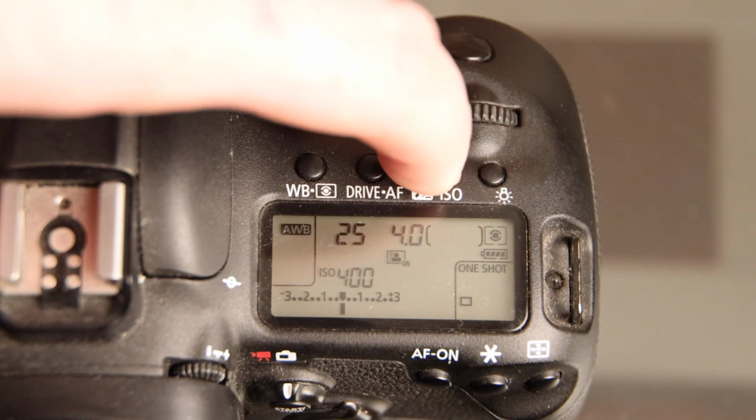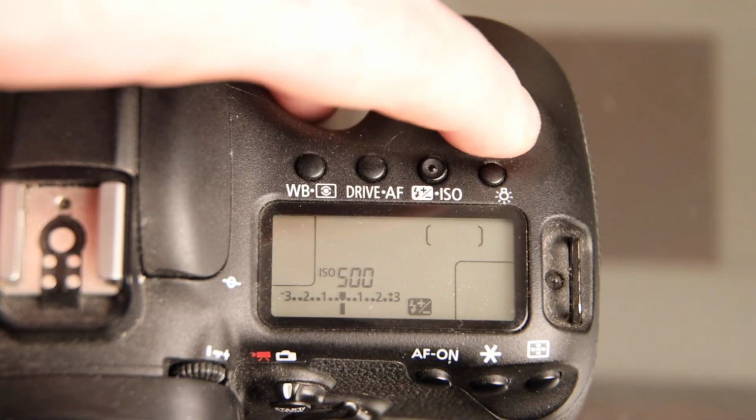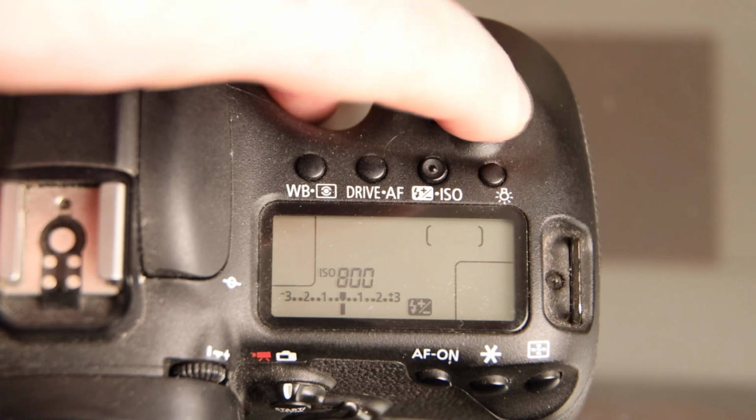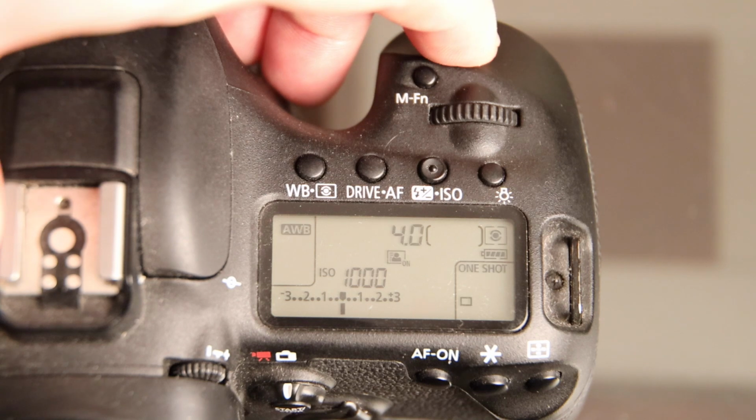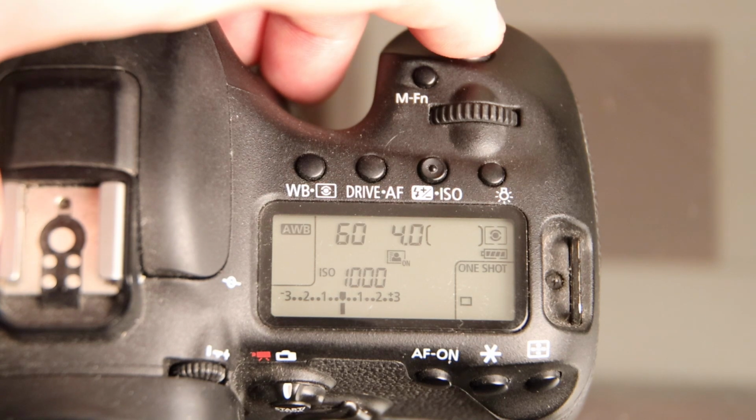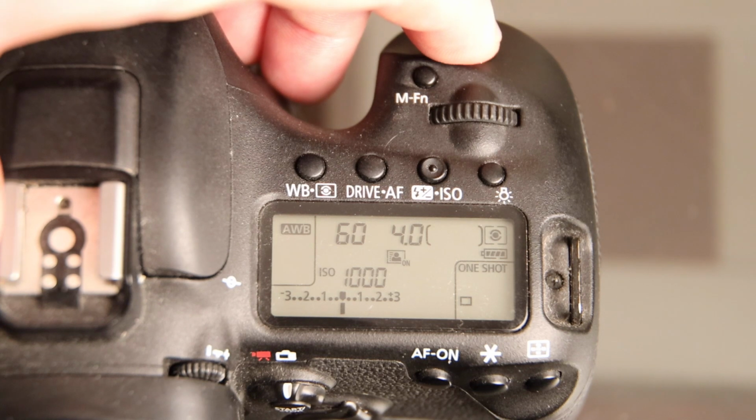So let's just adjust our ISO a bit more. We want to be a lot higher. Let's try 1000 ISO, and let's just press the shutter and see. You depress the shutter a little bit just to see what it's giving us. So we've reached 60th of a second. That's the minimum, I would say, at around 50mm that we need to freeze action at f4.